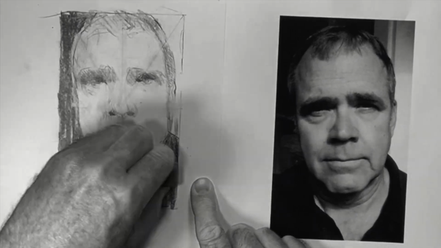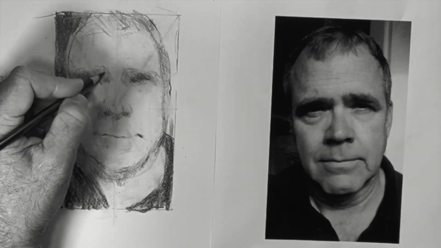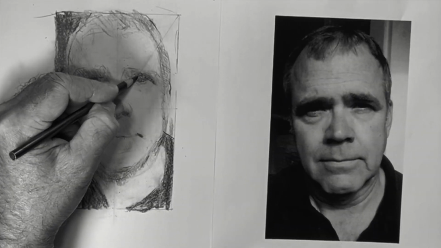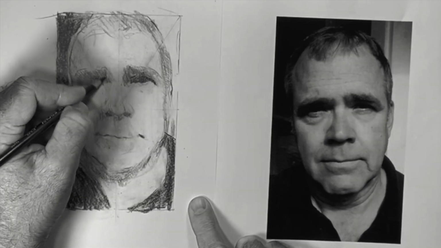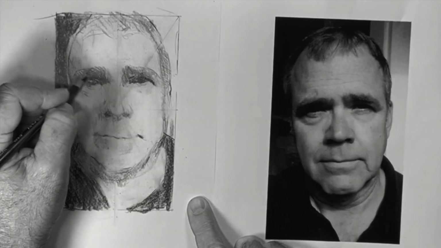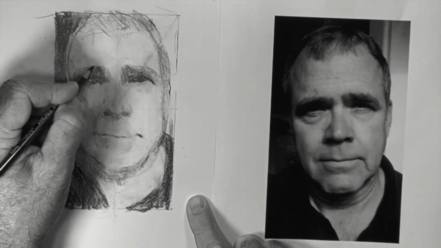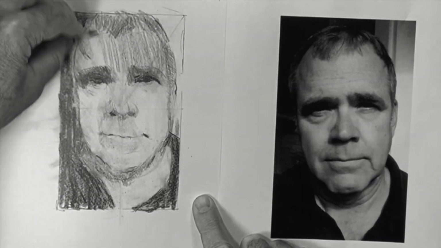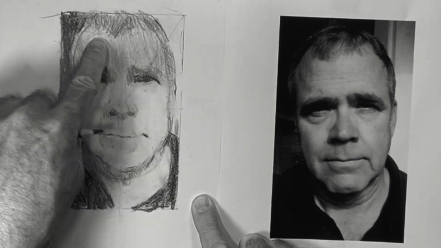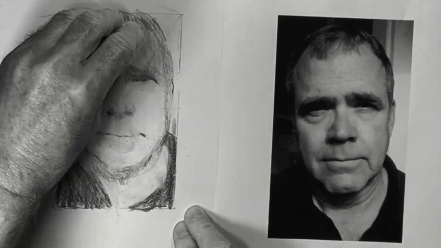So here I've now gone in and I'm putting in my eyes and putting back in the dark areas, and then I'll blur it again with my finger, rub in and massage that lead into the paper, and then I'll use my eraser, like I'm doing right here, to pull in highlights on the forehead, highlights on the nose, the mouth, the chin, etc.